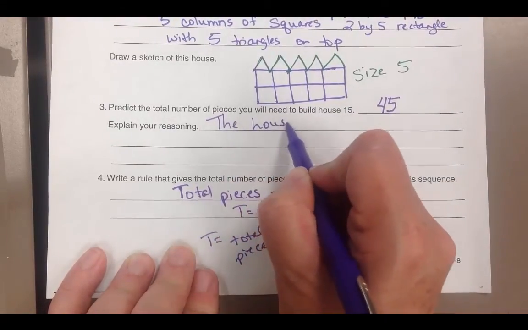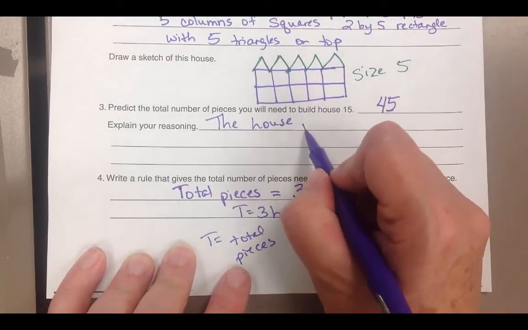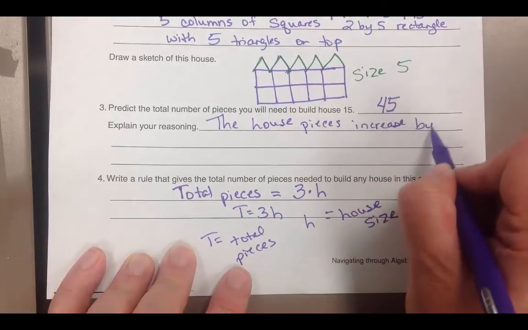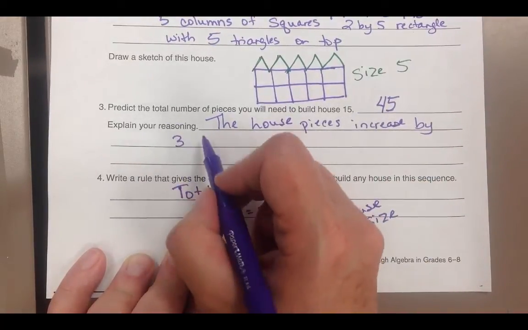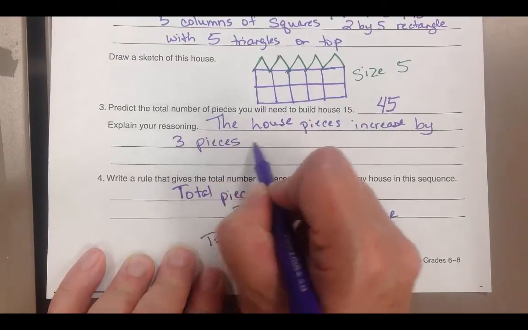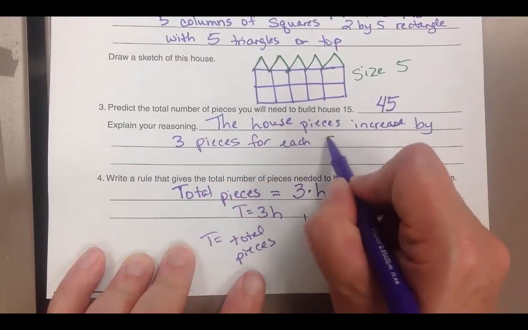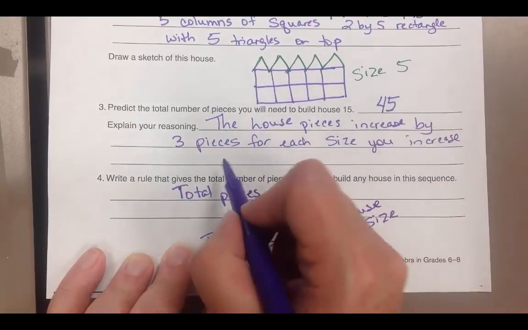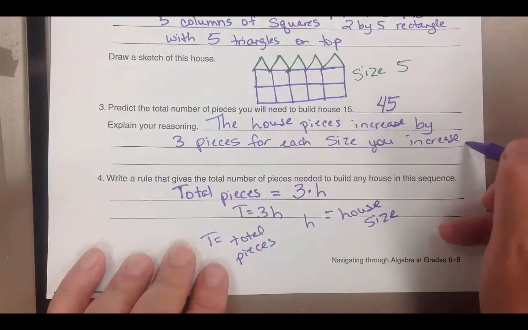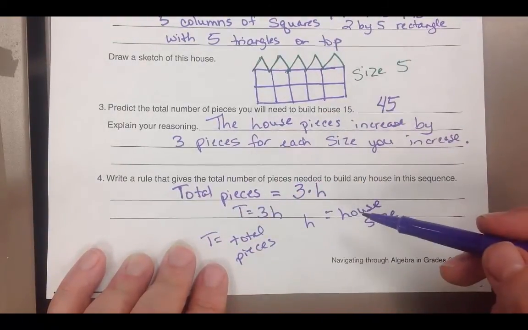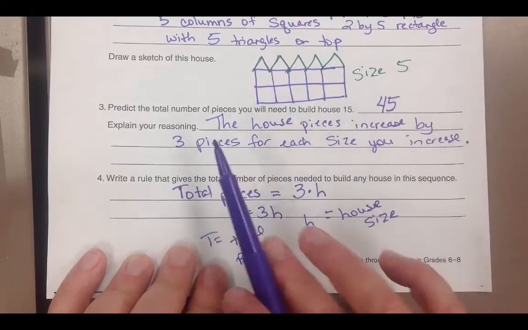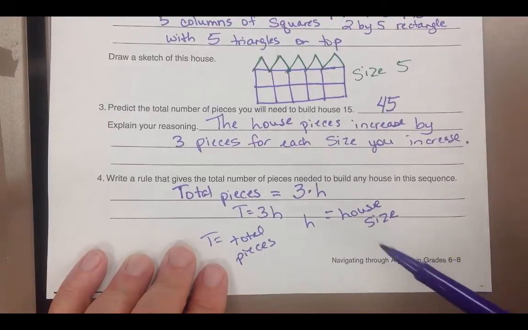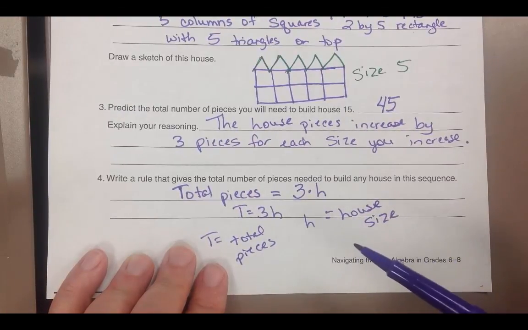The house pieces increase by 3 pieces for each size you increase. So I could extend my table, keep going all the way down to 15 from up above, or I could draw a picture, I could do a whole bunch of different things on this, but a rule really makes this easy. If I have an equation or a formula, I can solve this quickly.